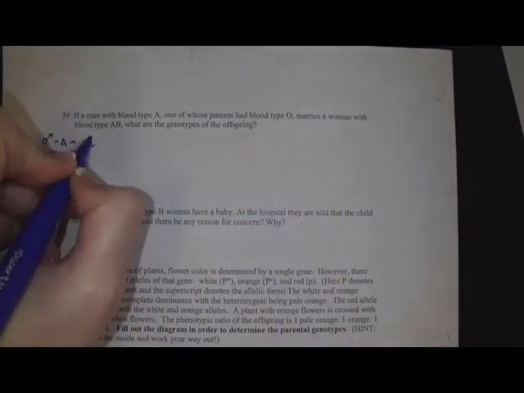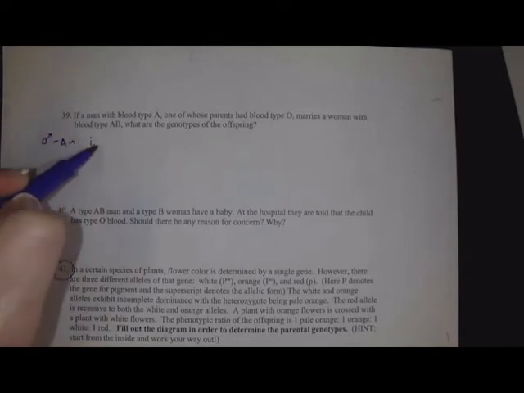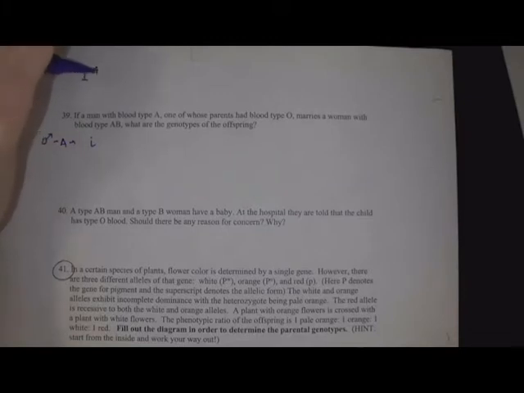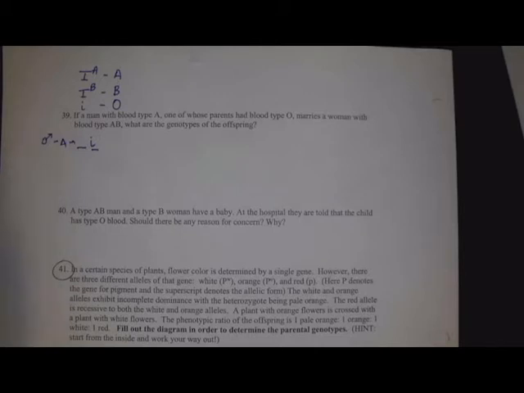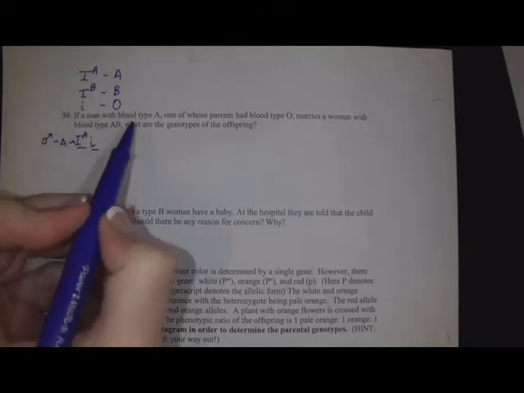So we know he has at least one lowercase allele to show the recessive O. Because if you remember from our previous problem, capital I A codes for A, capital I B codes for type B, and then a lowercase i codes for O because it's recessive to both A and B. Okay, so remember he's going to have 2 alleles, so we know one of them is a little i, and to make him blood type A, the other one's going to have to be capital I A. So that takes care of our man with blood type A.